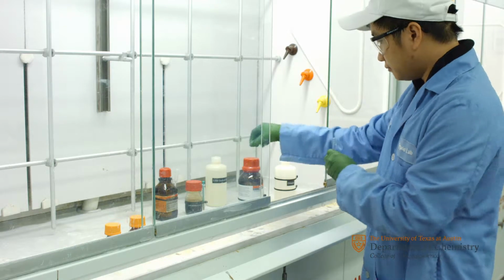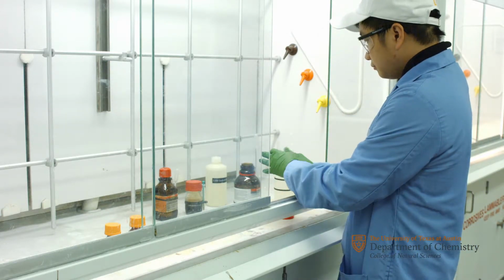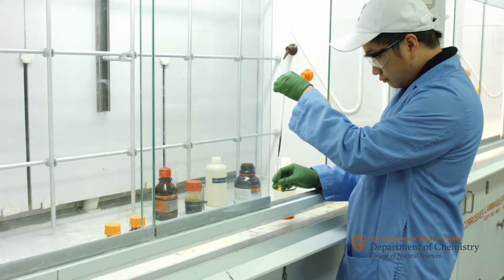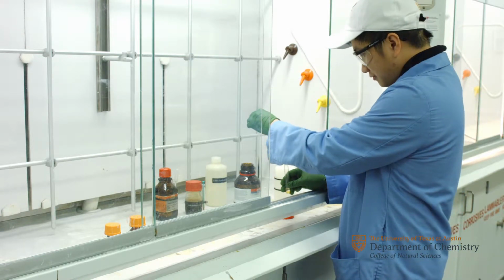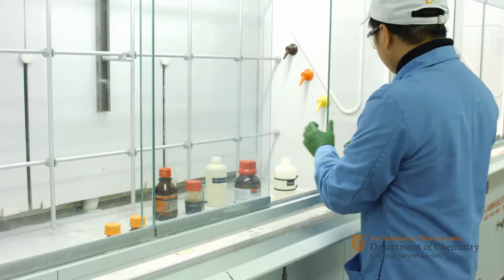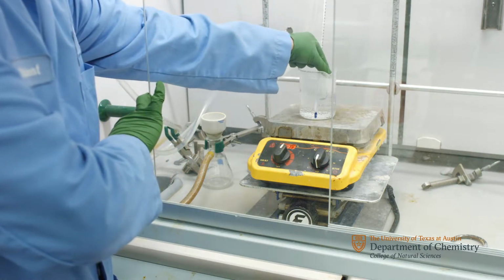Once the reaction is complete, add 1 to 2 drops of cyclohexene to the test tube to neutralize any remaining bromine. Then add 2 to 3 milliliters of ethanol and place the test tube into an 80 degrees Celsius water bath.